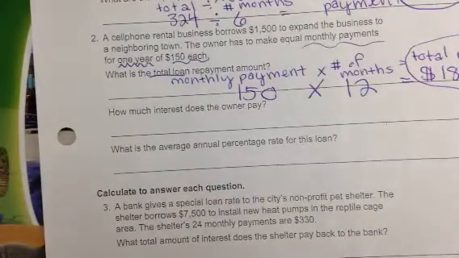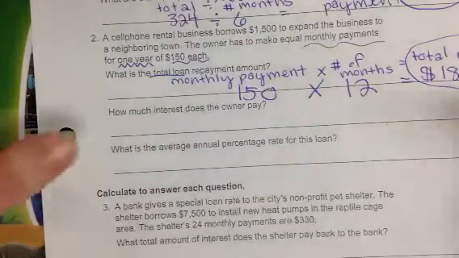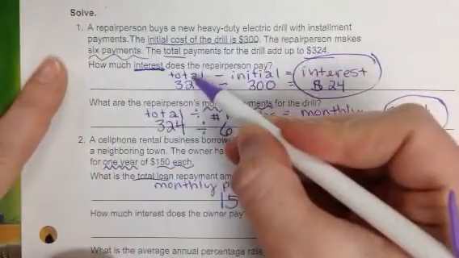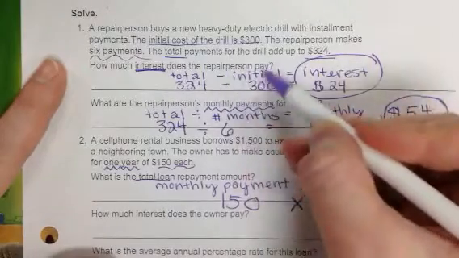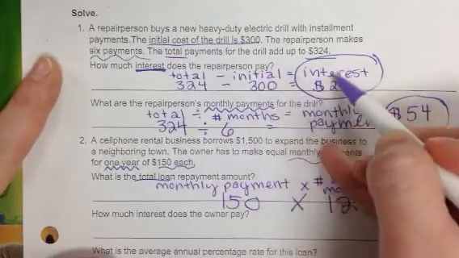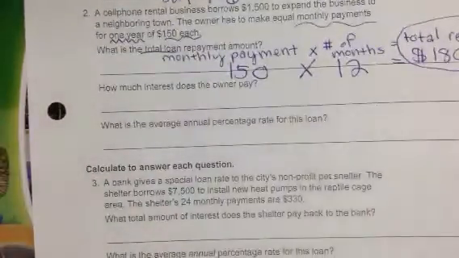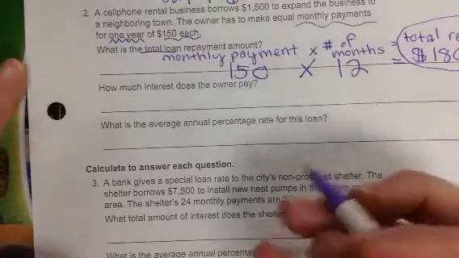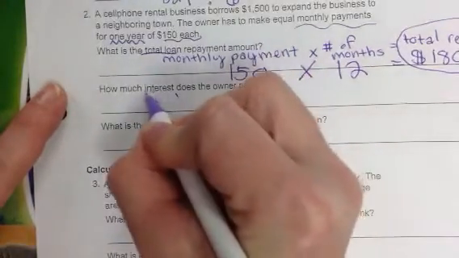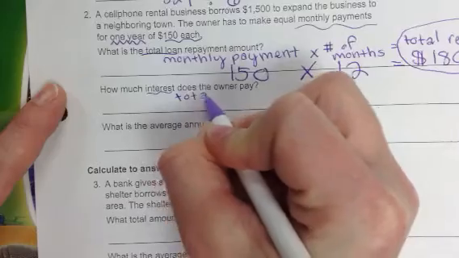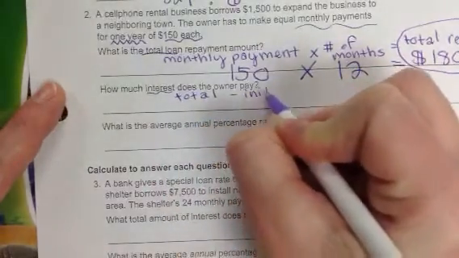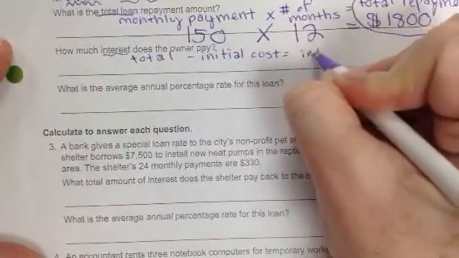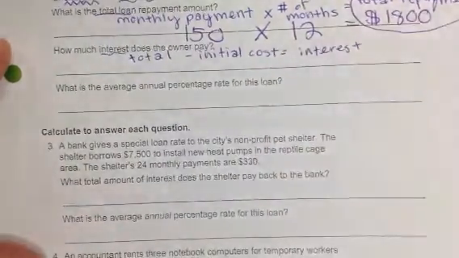How much interest does the owner pay? So that is very much like the first one, where we took the total minus the initial cost, that's the beginning cost, to see how much interest, what was the difference that they ended up paying from the beginning amount to the end amount. So again, to get interest, I'm going to take the total minus initial cost to get the interest.